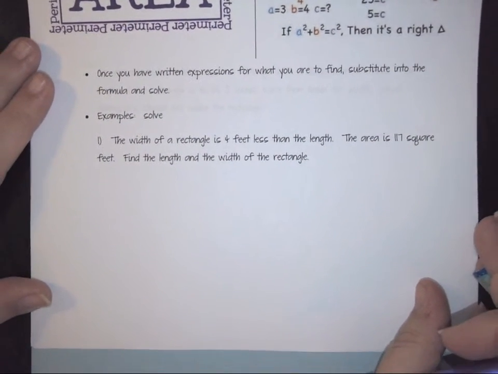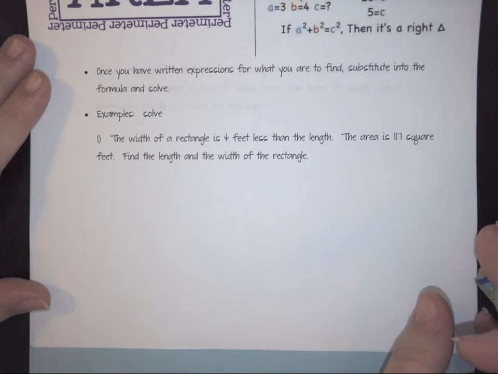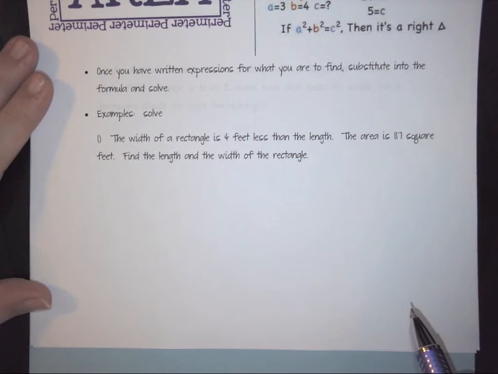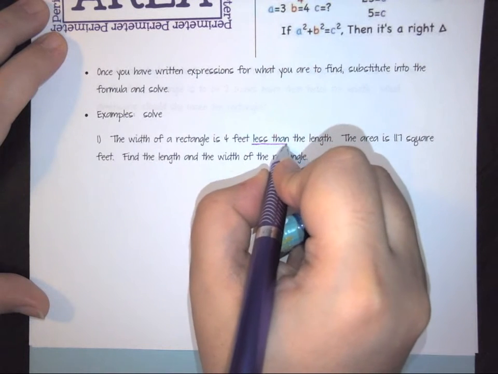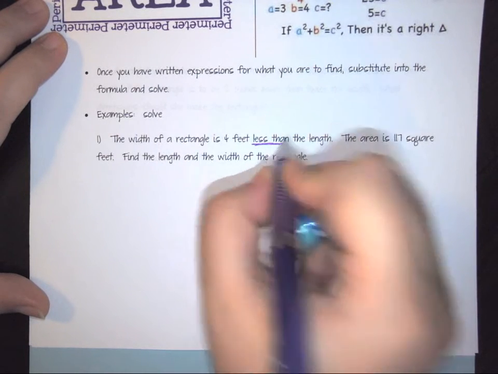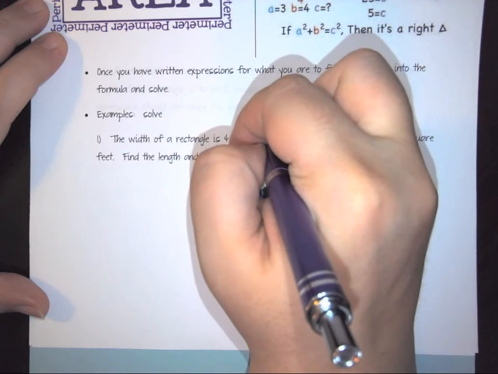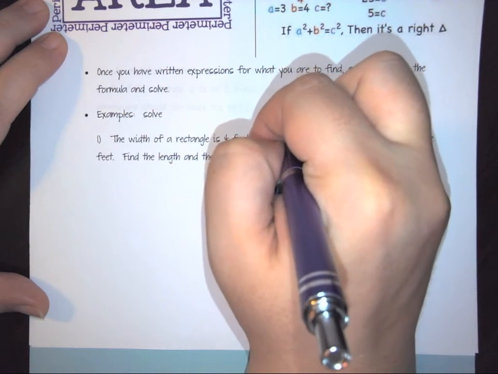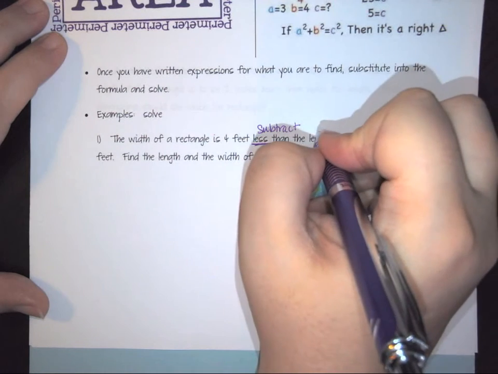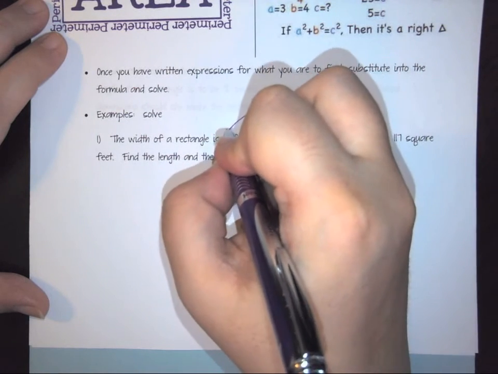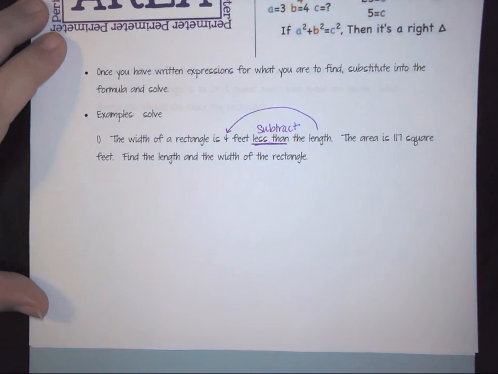So I have a problem here that says the width of a rectangle is 4 feet less than the length. So first of all, this less than piece, again, is talking about subtraction. So here we're going to subtract. But because it says less than, it means the length goes first and the 4 feet goes last.